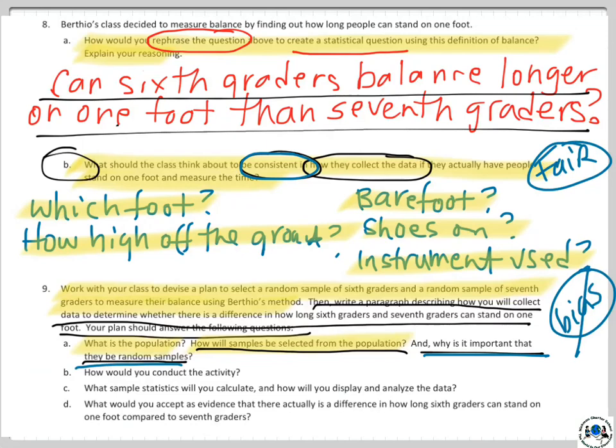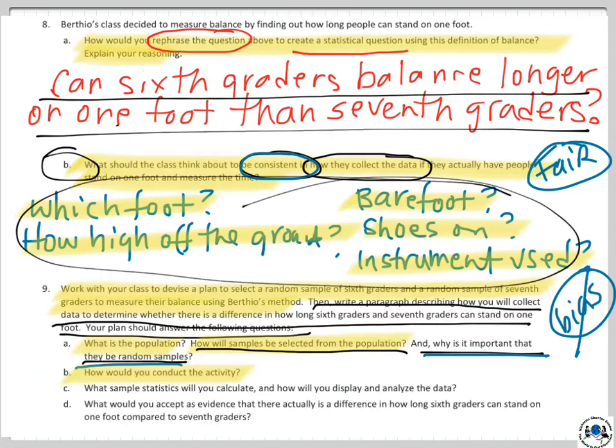How would you conduct the activity? These are things to think about. Lots of fun. Get out there, get your random sample, get your stopwatch, and decide on all the parameters, like we talked about up here, to make it consistent and fair. We could then calculate sample statistics, such as the seconds that they can balance. We could display the data on a dot plot or histogram if we wanted to.